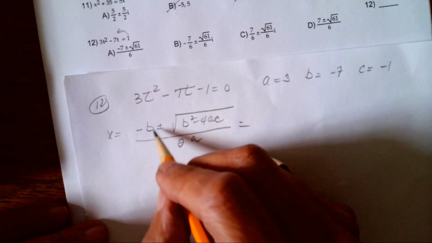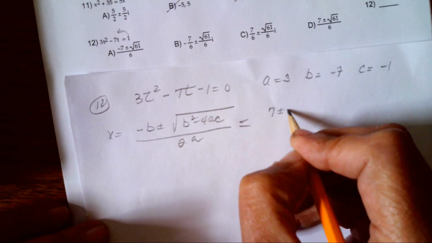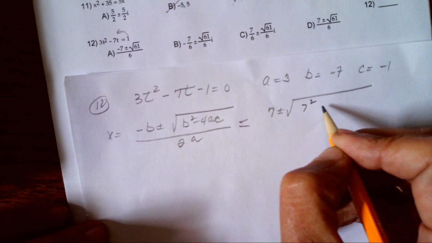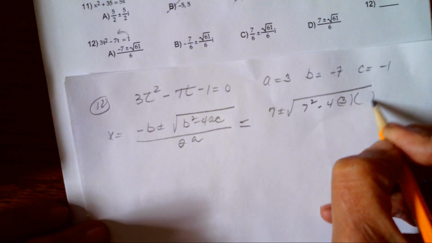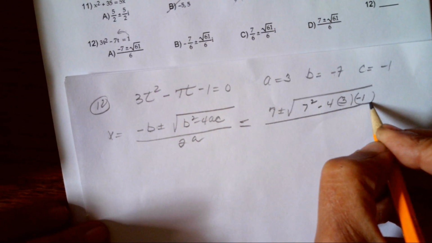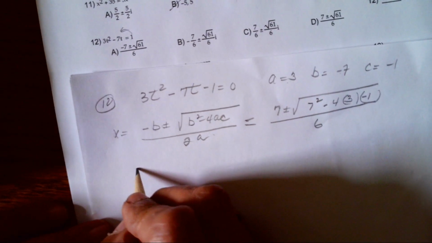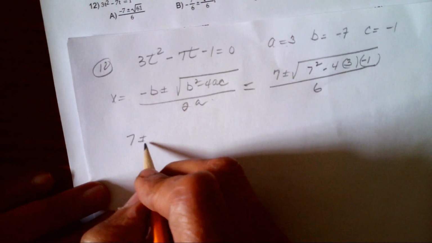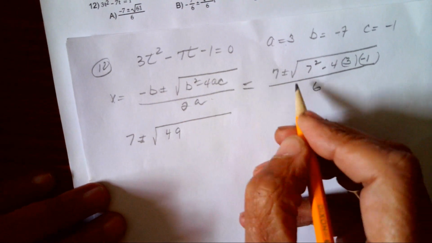The opposite of B, the opposite of negative 7, is a positive 7, plus or minus B squared, 7 squared, minus 4 times A, which is 3, times C, which is negative 1, all over twice A. Twice 3 is 6. So 7 plus or minus the square root of 7 squared, which is 49.